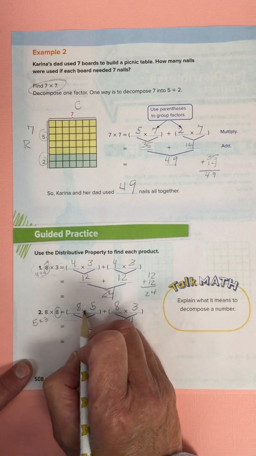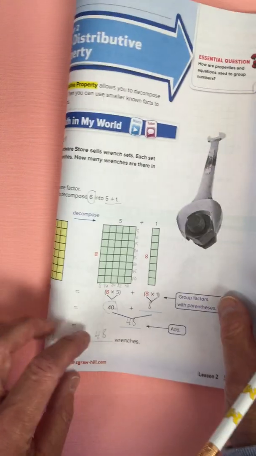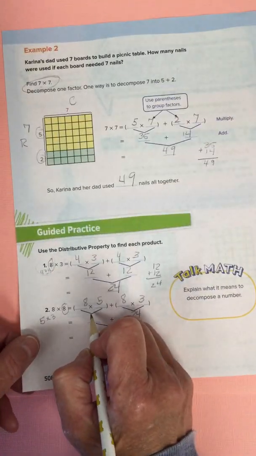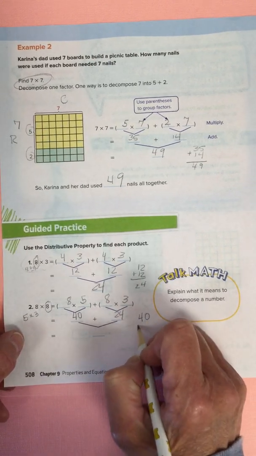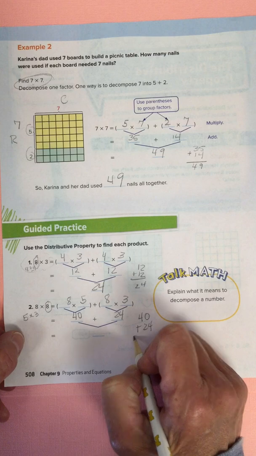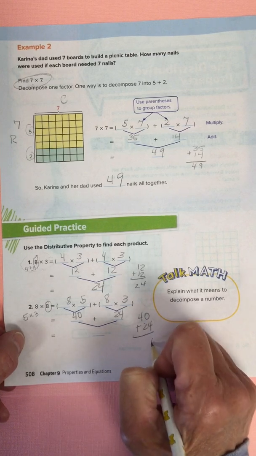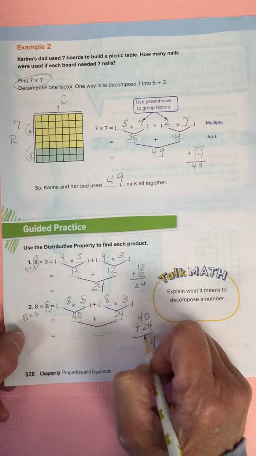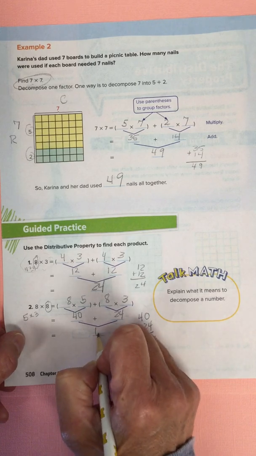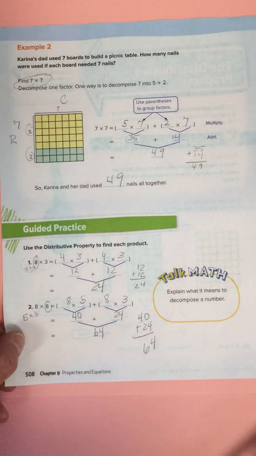And 8 times 5, well, geez, I did do that already on the front page, and I can already skip count that again, and I know that's going to be 40. So our problem is just 40 plus 24. 4 plus 0, 4, and 4 plus 2, 6. 64. Okay? All right, guys, that's it for today.